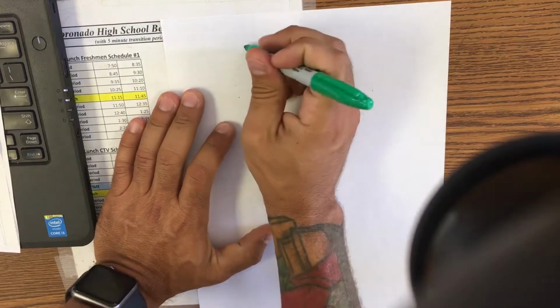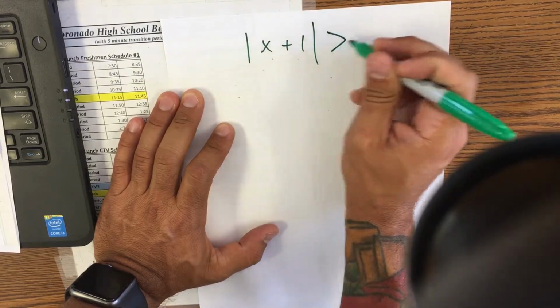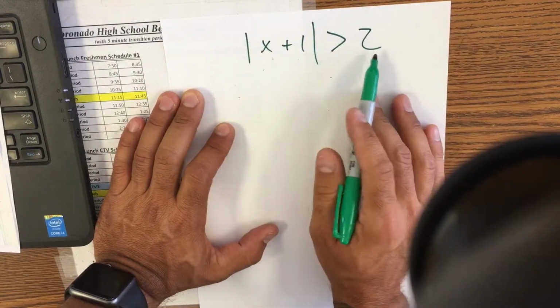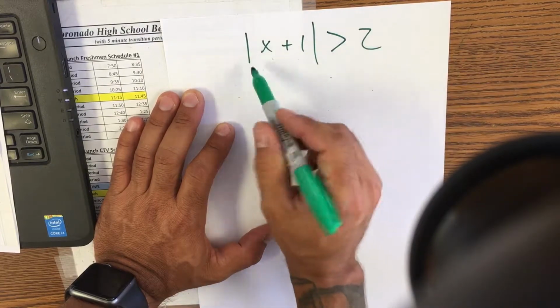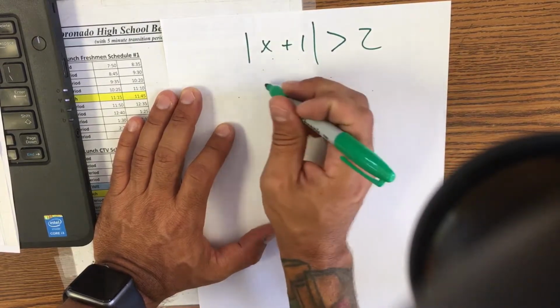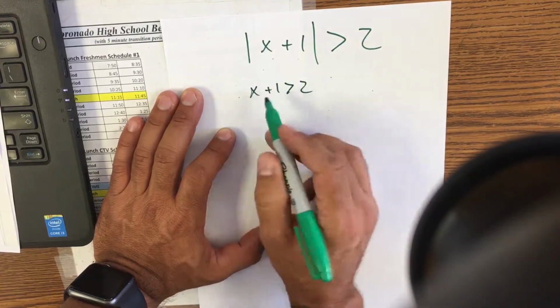All right, I'm going to talk about solving absolute value inequalities. Absolute values look like this. I have, and what this means is, the distance from 0 is greater than 2. So I have to figure out what the distance from 0 is. So I'm going to go x plus 1 is greater than 2 without the absolute value.